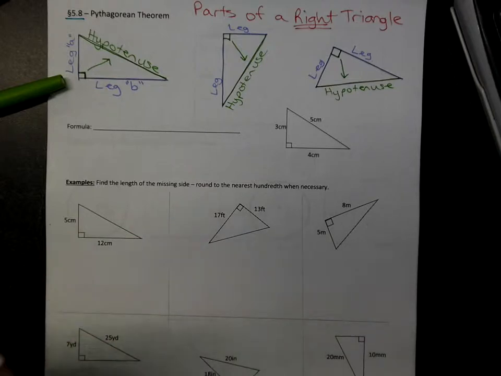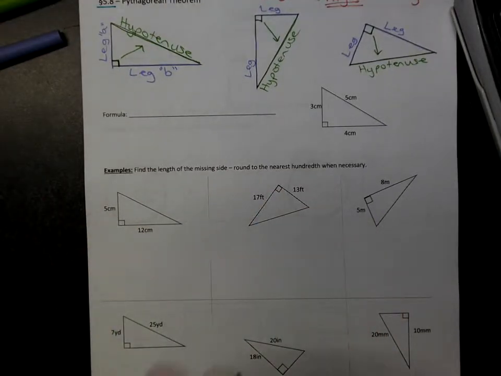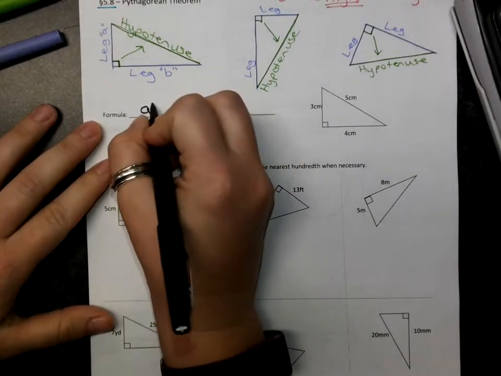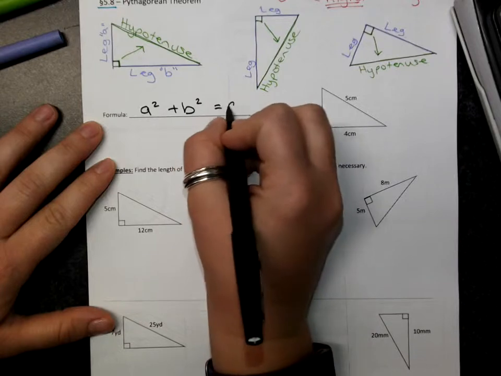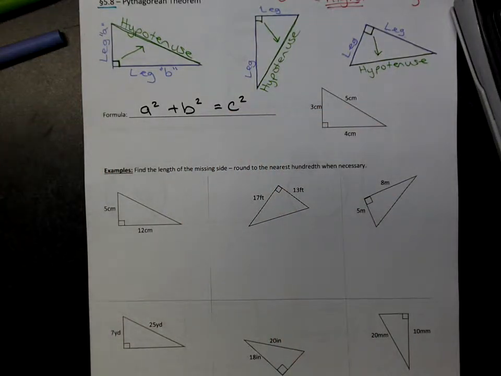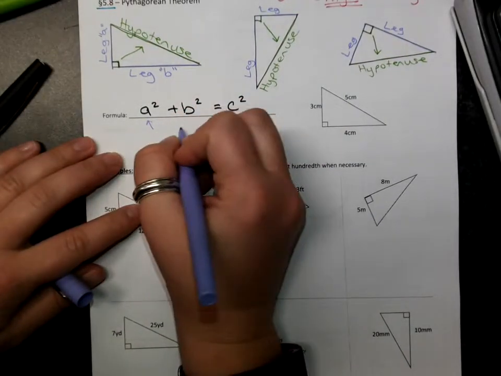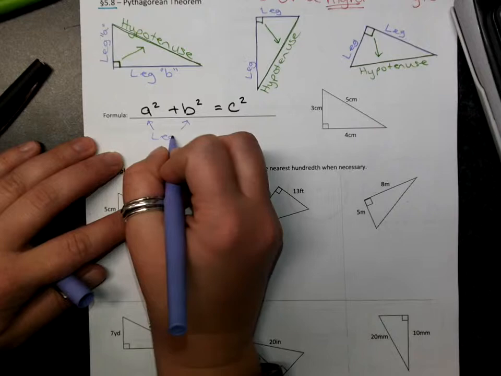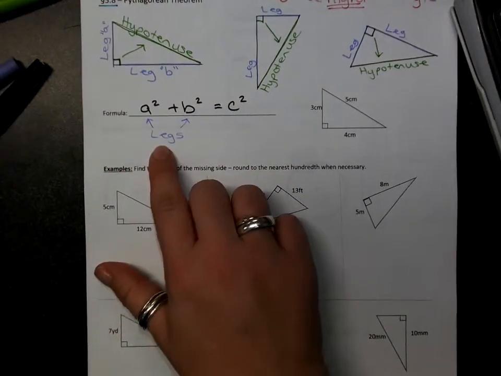Alright, so the formula for Pythagorean theorem, you might have heard of this before, a squared plus b squared equals c squared. So there's a, there's b, and there's c. A and b come from the legs. Doesn't matter, again, doesn't matter which one's which, they both come from the legs.